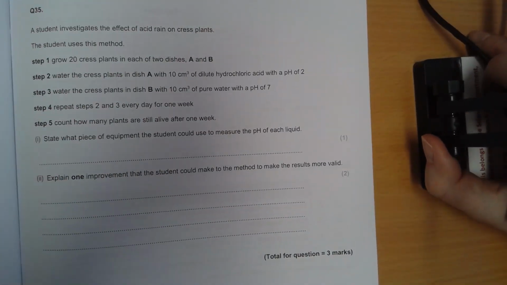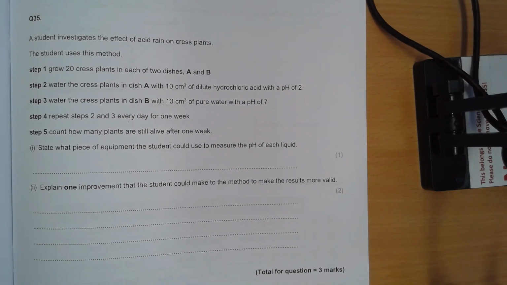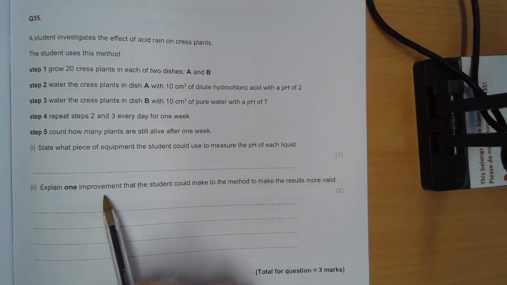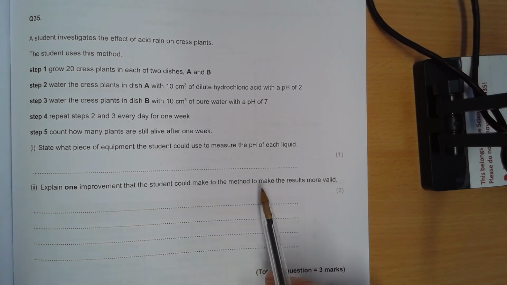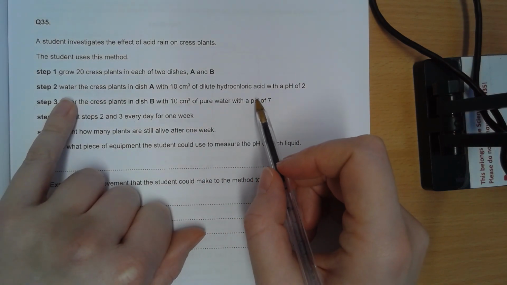The next question is moving away from SC25 and back to CC16. This question came up in your mocks. It was difficult. I don't think anyone got any marks on this, and I can see why. They're asking you to improve the method to make the results more valid. Majority of you spoke about repeating the experiments and using different plants and all the rest of it, okay? But we need to look at what they are actually trying to achieve here.